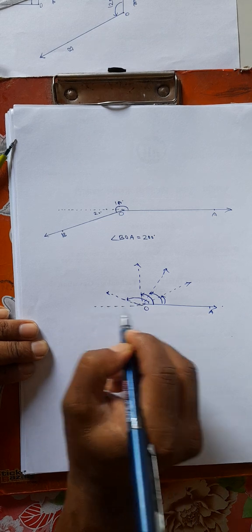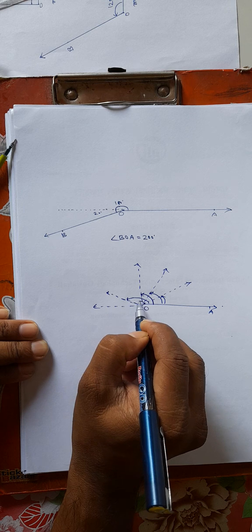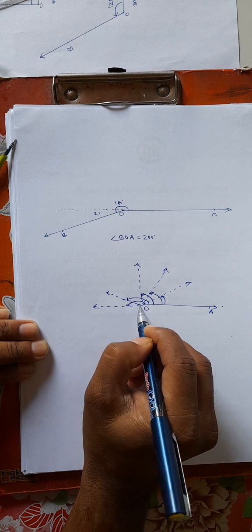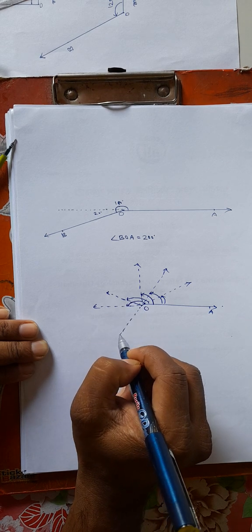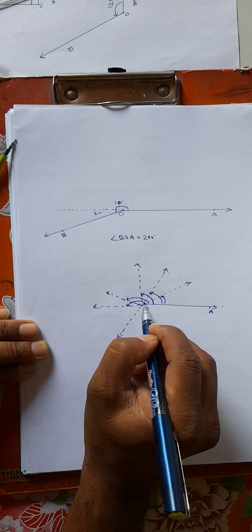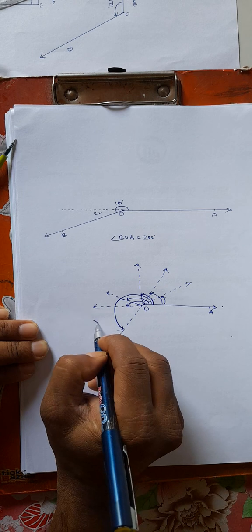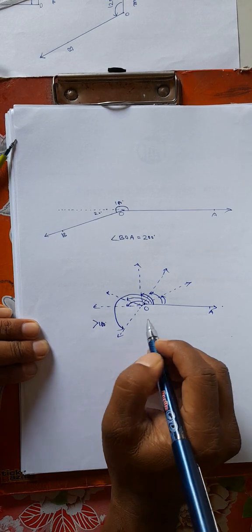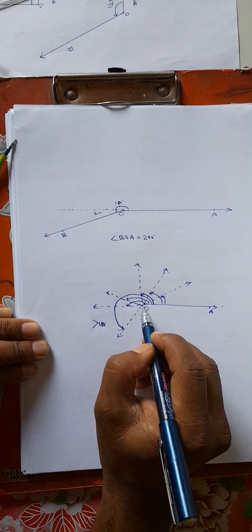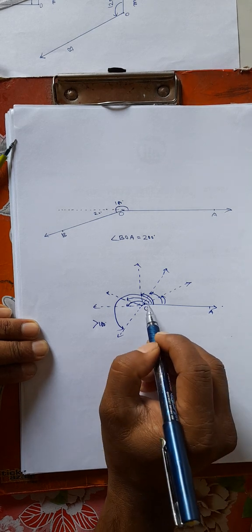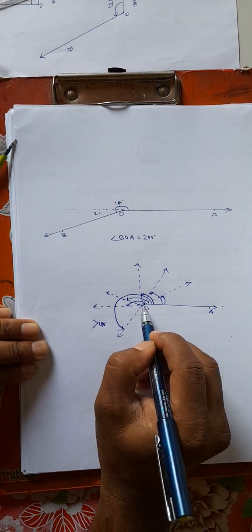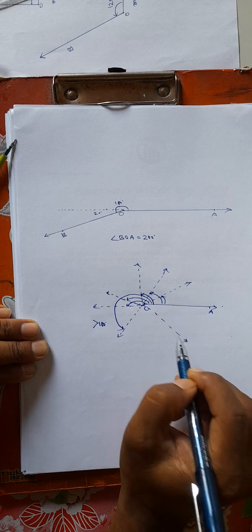When you make a straight line, you get an angle equal to 180 degrees. Then you rotate further. That means you get an angle greater than 180 degrees. And you keep on rotating like this, and finally this ray will merge with OA again, right?